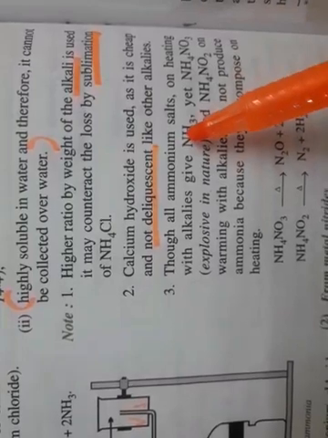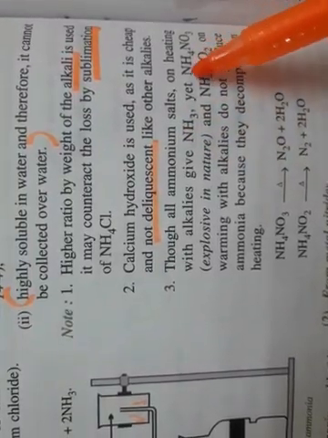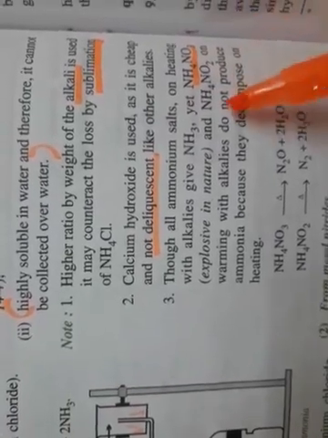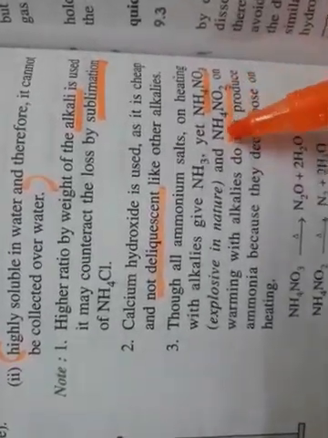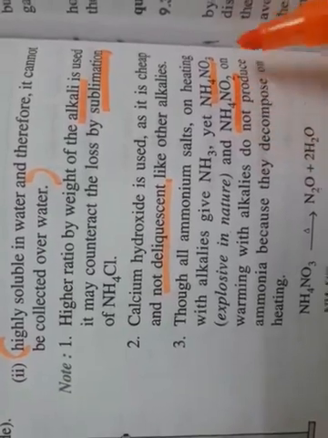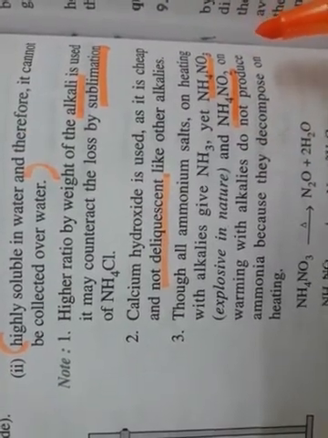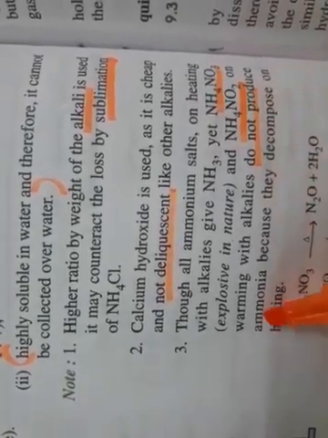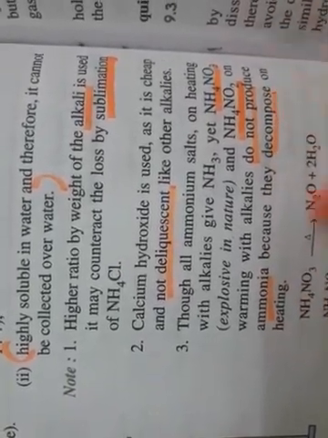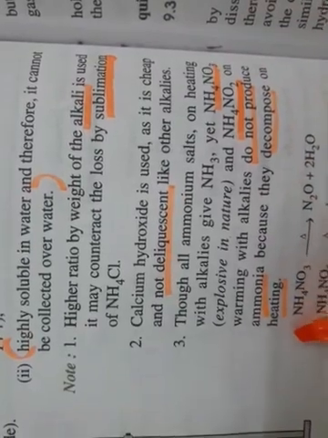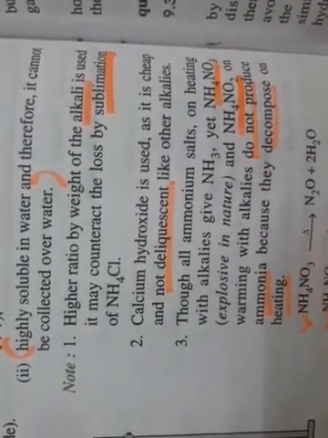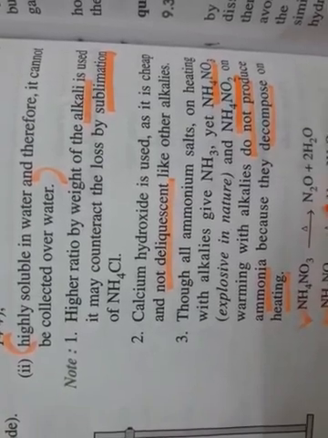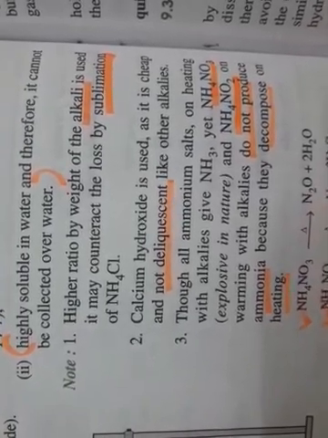Two ammonium salts, NH4NO3, what is it? Ammonium nitrate, and NH4NO2. What is it? Ammonium nitrite. They will not produce ammonia on heating. Why? Because they are explosive in nature. They decompose according to the given two equations.